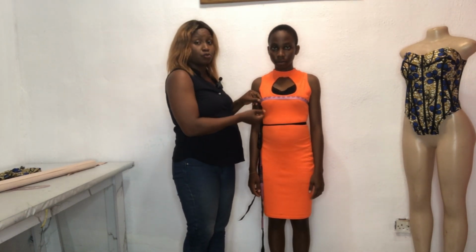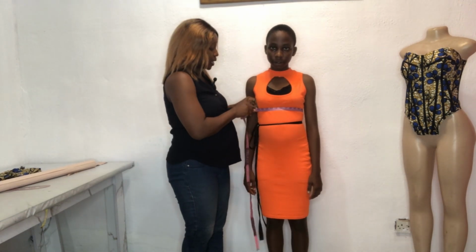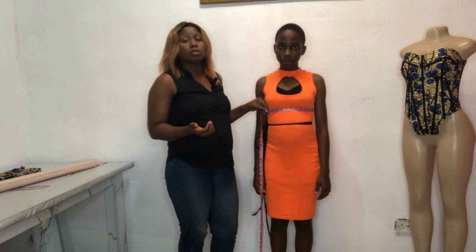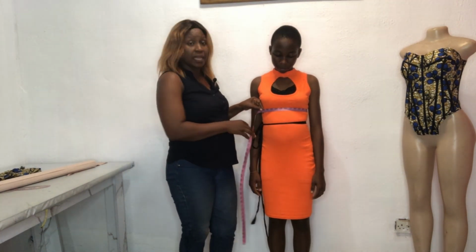The next thing we're going to do, we're going to take our under bust measurement. So you take your tape and you place it at your under bust. Make sure when you're taking your under bust, you take it firmly. So you take your under bust like so.